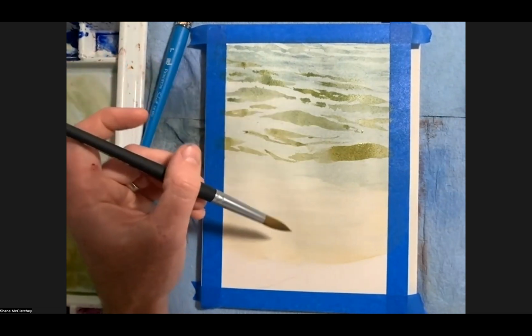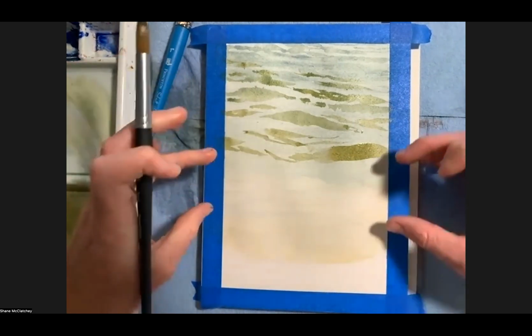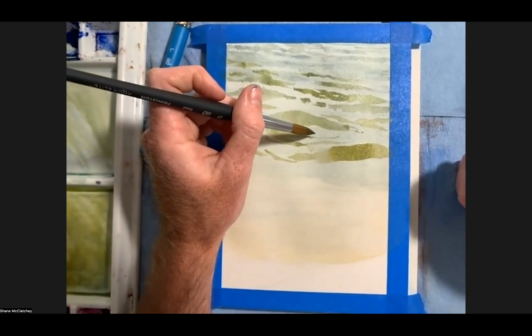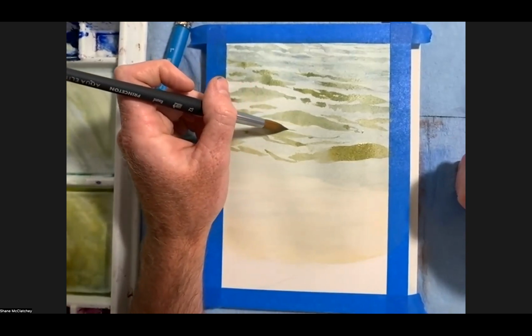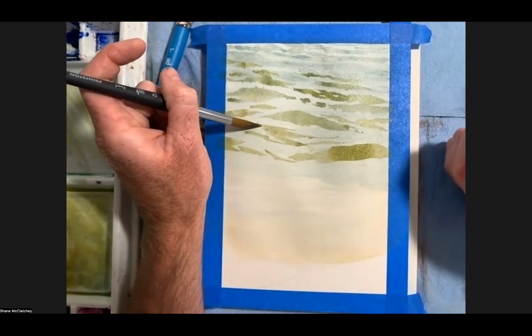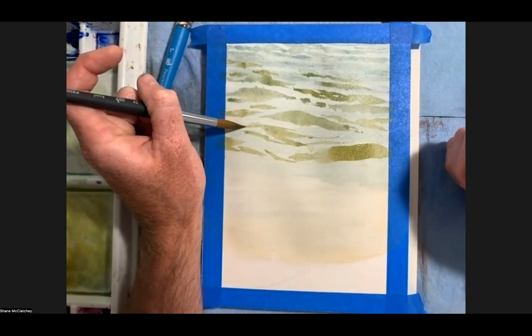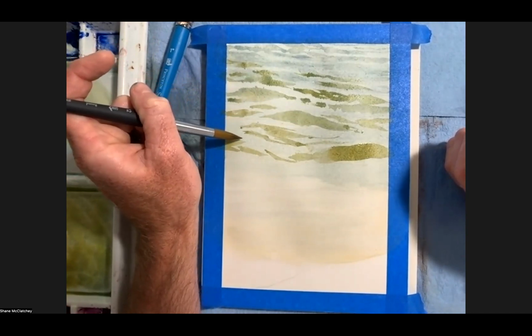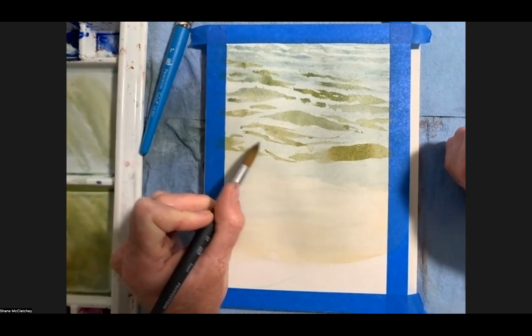Especially as it gets closer, it gets more in focus, in this zone right here. I think what I'm doing right here is capturing a lot of the larger shapes. And then as I look closer, I just see more and more in there.